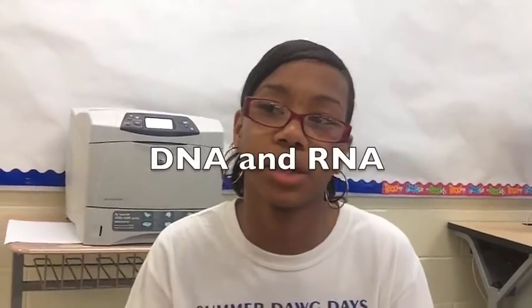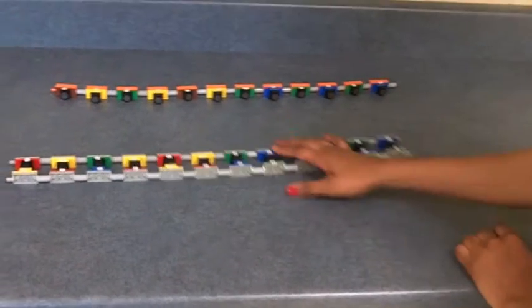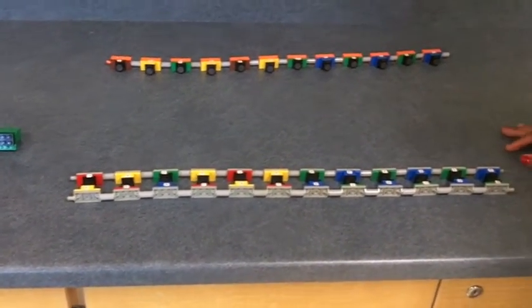As a fertilized egg: DNA and RNA. DNA has four nucleotides: A, T, C, and G. DNA exists in a double strand.